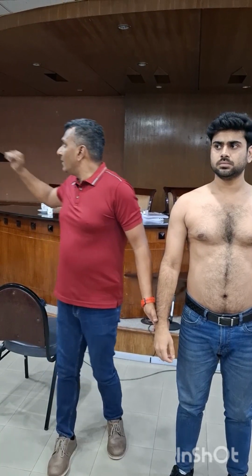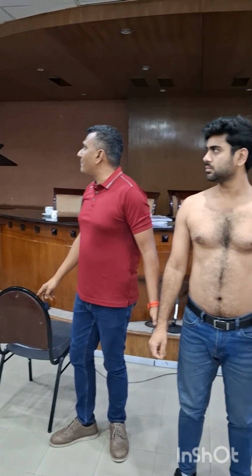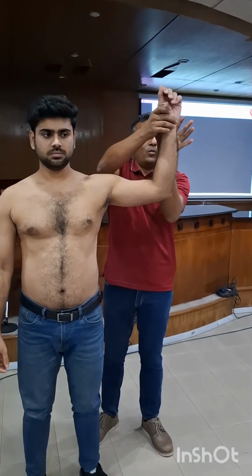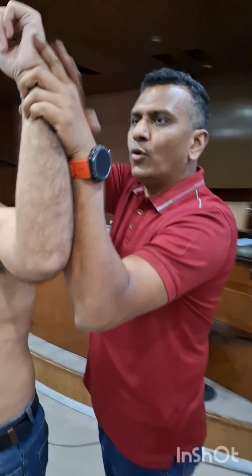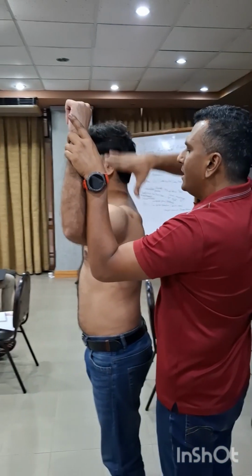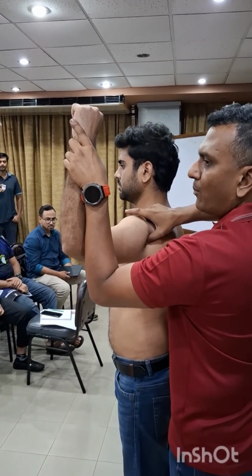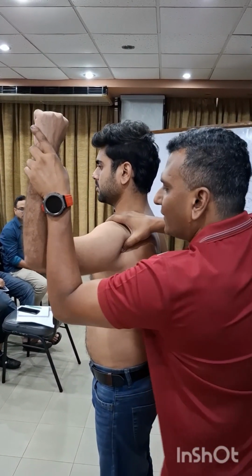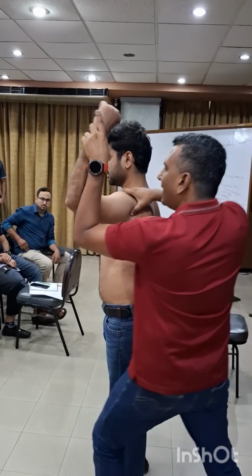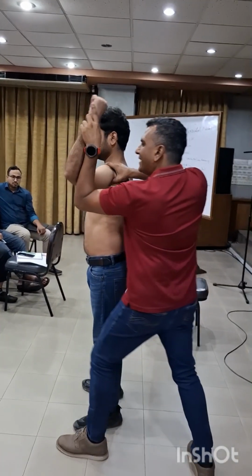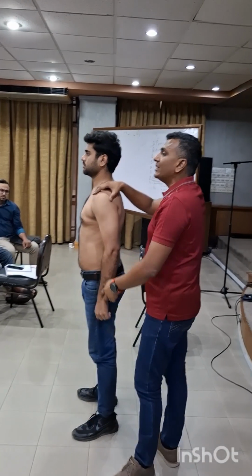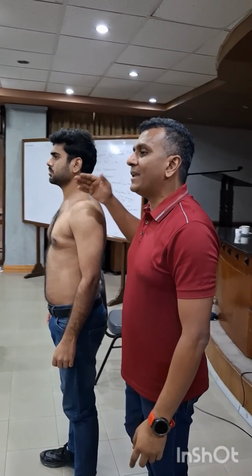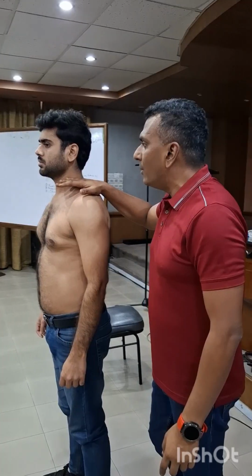Alright, sir? Then we are coming to the anterior apprehension test. So we are holding his hand in this position, our one hand, the ipsilateral hand, is holding his forearm and the contralateral thumb is targeting the posterior border of the humerus, and at the same time we are doing two motions. One is external rotation and another one is anterior pressure over the humerus. If the patient gives us subjective apprehension, then the test becomes positive.